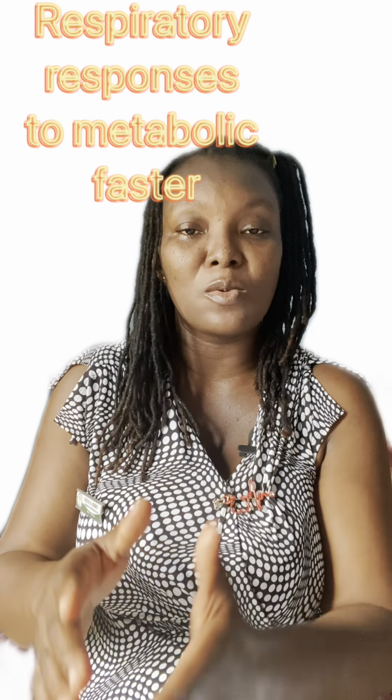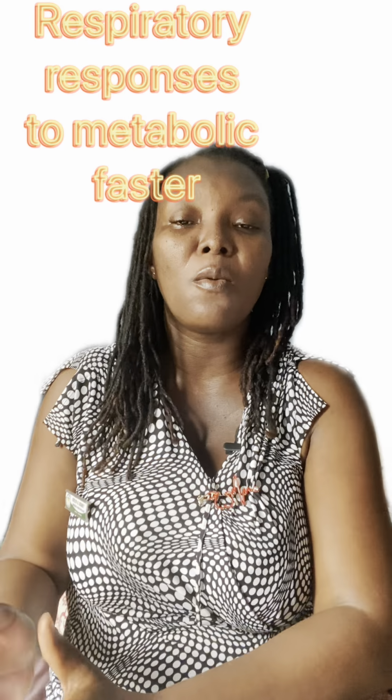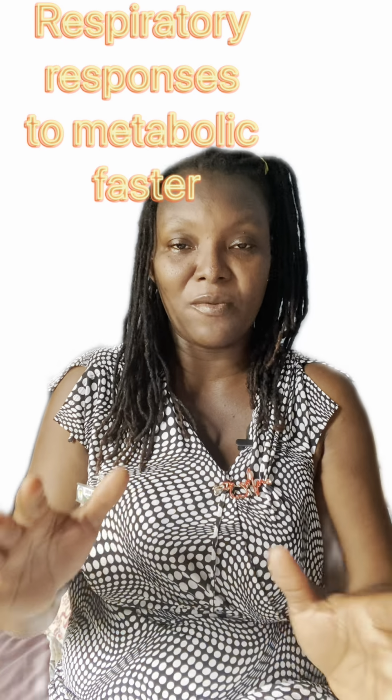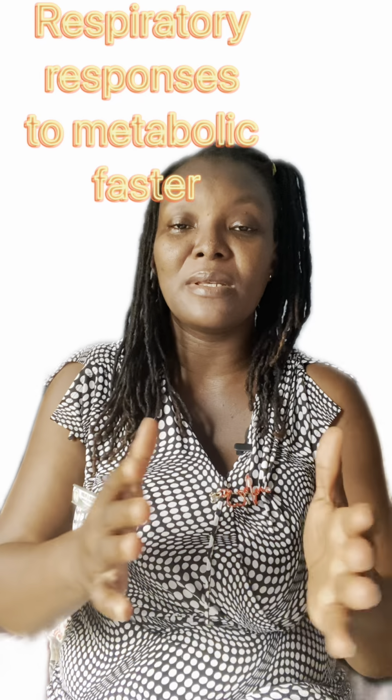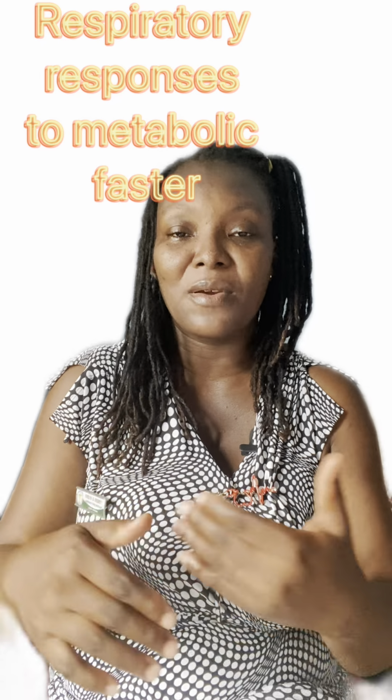Okay, in the same way, if it was a metabolic issue, the respiratory adjustment will come in order to compensate, and usually these ones are very fast. When respiratory responses compensate for metabolic problems, it acts very fast, within minutes to hours.